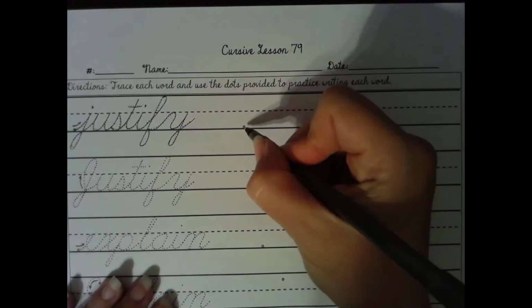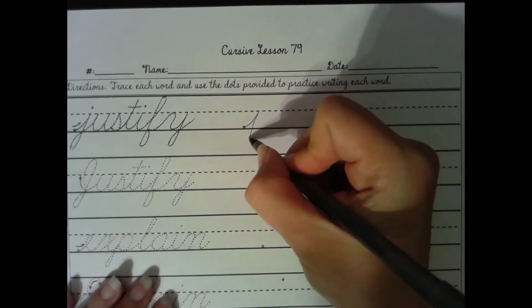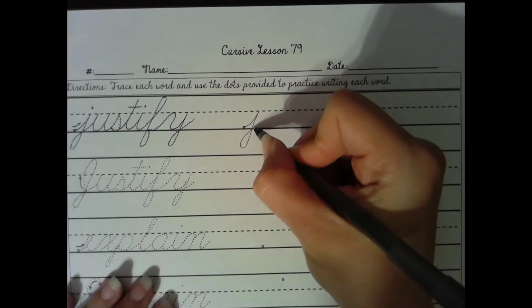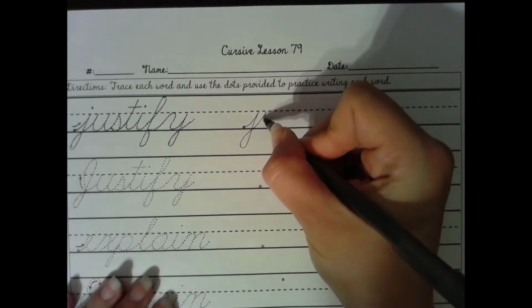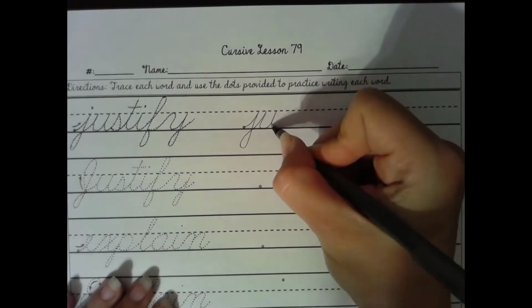Okay, so here we're going to slant up to the middle, retrace back down, go below the line, loop back, cross. So there's our J. Now we're going to go into our U. We're going to slant up to the middle, retrace down, up to the middle, retrace down. Now we have our U.